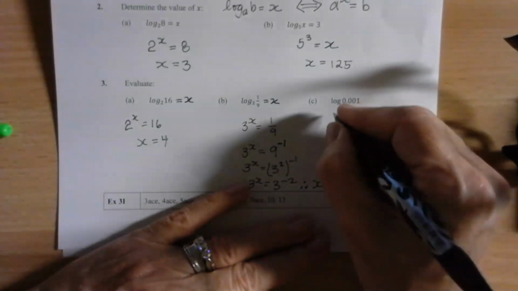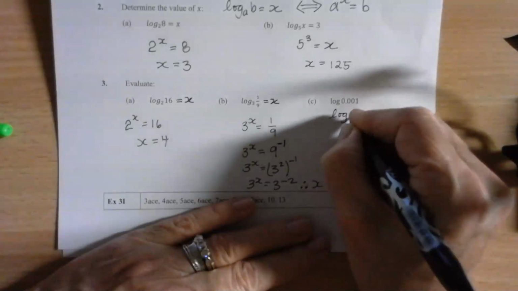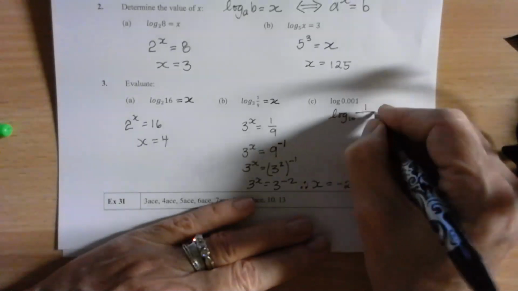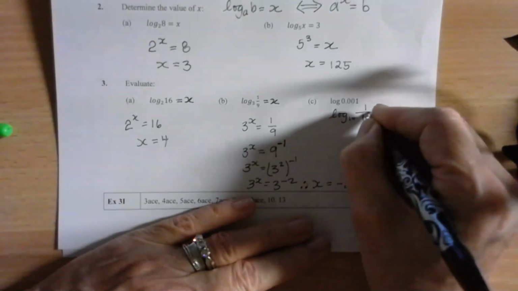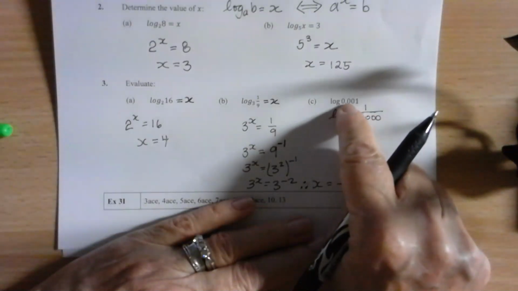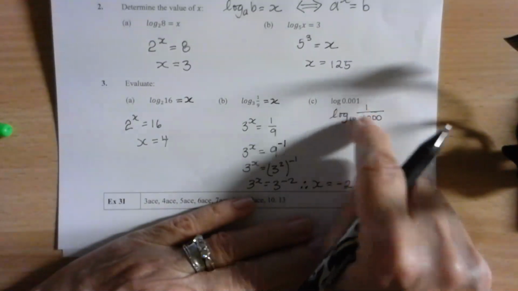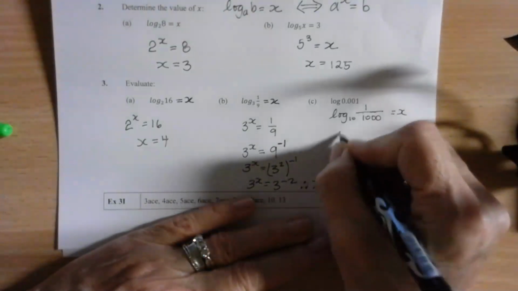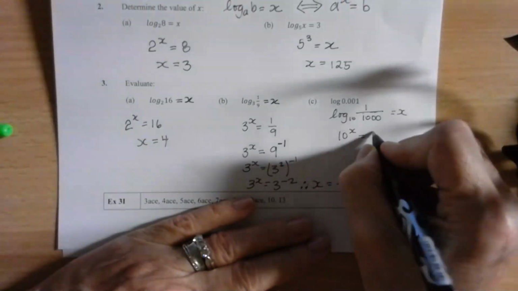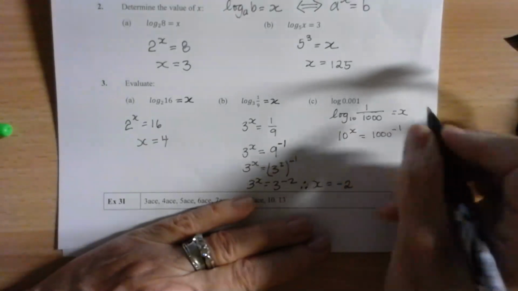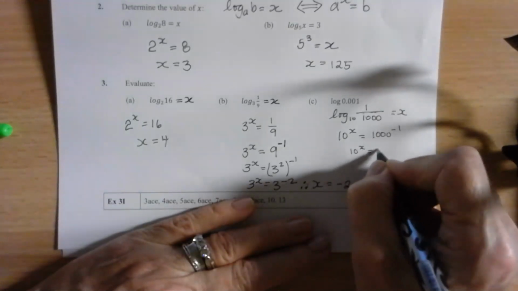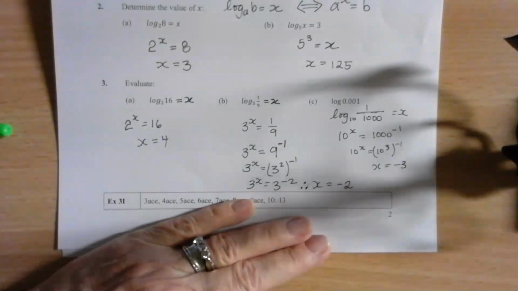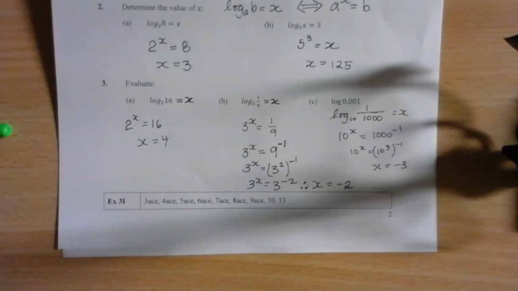Okay, last one. This is log base 10, because there's nothing there. And this thing is 1 over 1,000. I need you to know that. This is the tenths place, the hundredths place, the thousandths place. So it's 1 over 1,000. So this is equal to x. So I get 10 to the x equals 1,000 to the negative 1. So x is negative 3. Okay, give those a go. See you tomorrow.